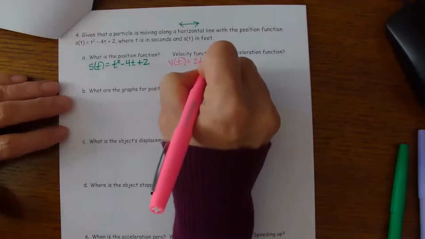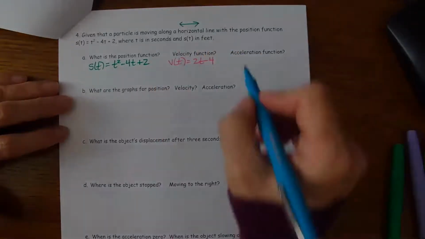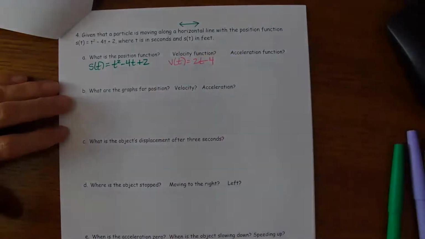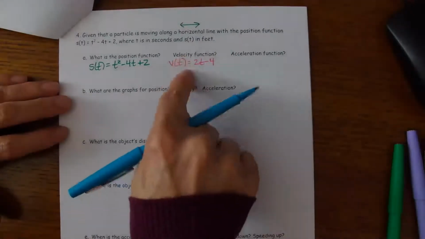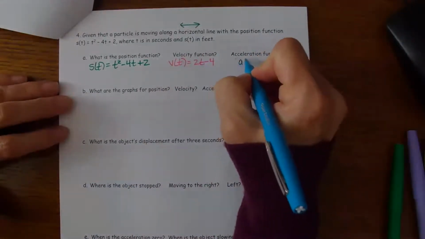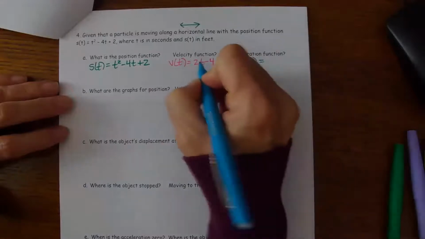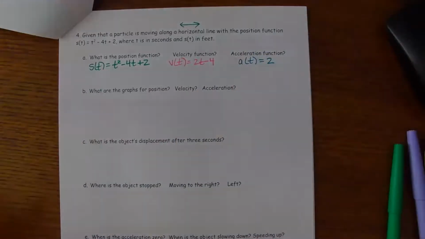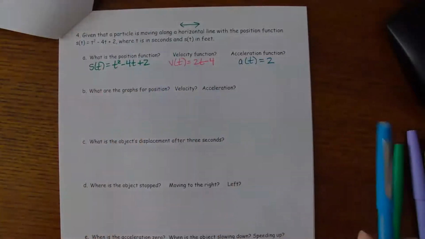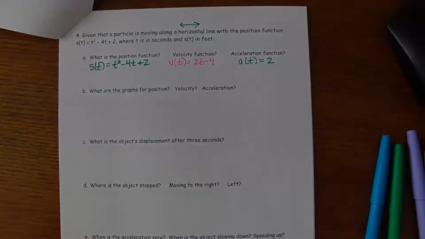2t minus 4. And then what is acceleration? Acceleration is the derivative of velocity. So what's acceleration? Derivative of this is just 2. Are we good? Does this make sense? If you have position, you take the derivative to find velocity, and then you take the derivative again to find acceleration. So if you're given position, can you find the other two with no additional information? You can, right? The equations.